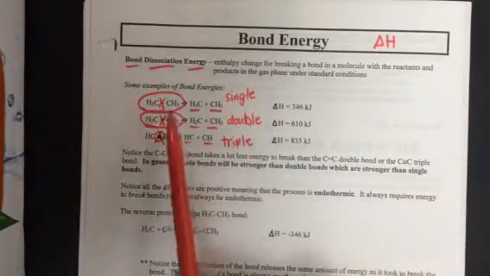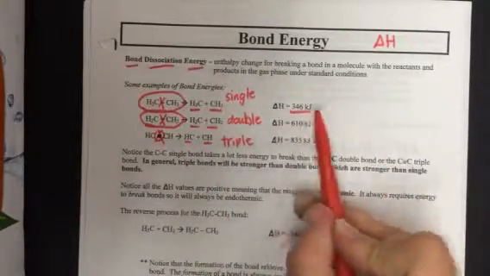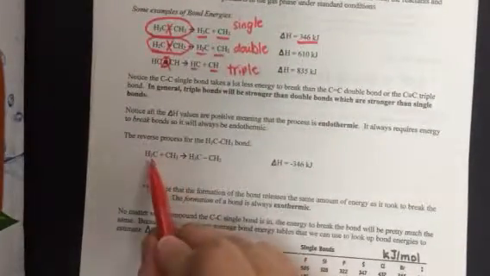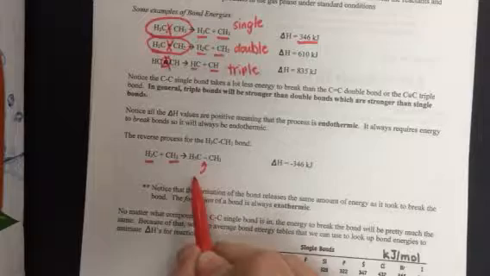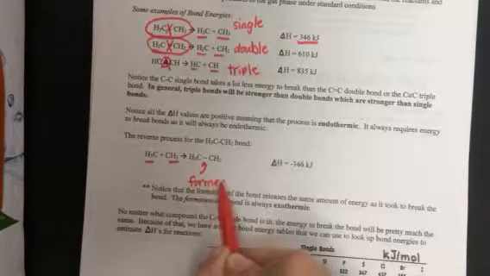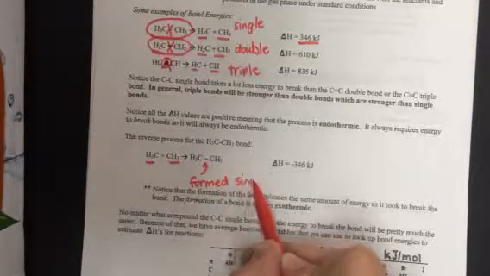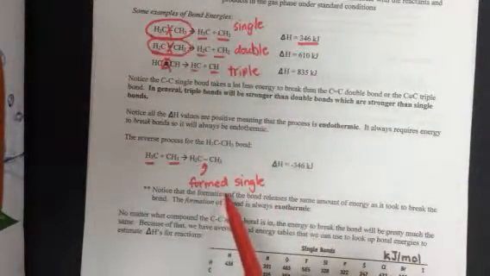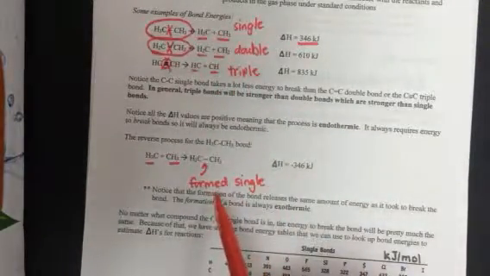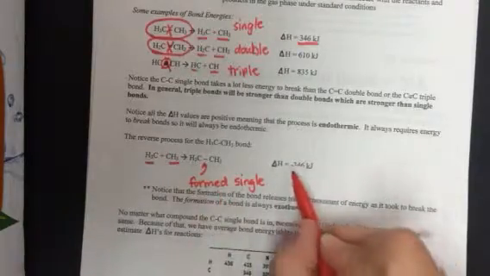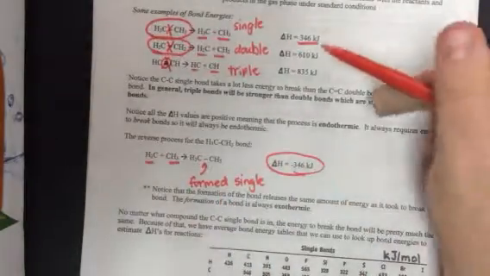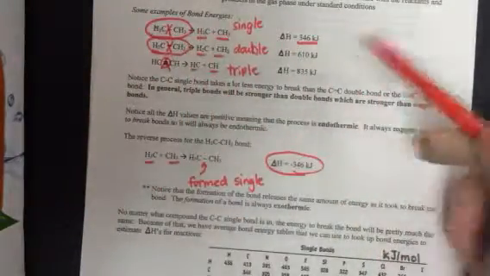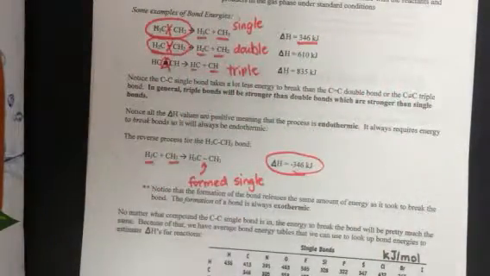Also, we know if it takes 346 kilojoules of energy to break that bond, if you look down here at this equation, notice we're reforming. We've formed the single bond. Well, if we know how much energy it took to break that same single bond up here, we can figure out how much energy is going to be released when it forms that single bond. And you notice the same value, but negative sign, because for reverse reactions, we flip the sign for our delta H's, just like in Hess's law.